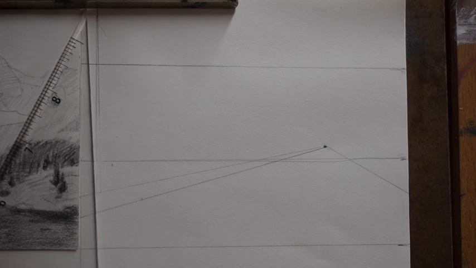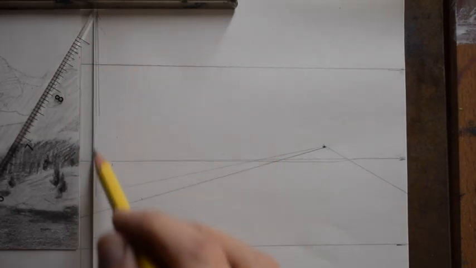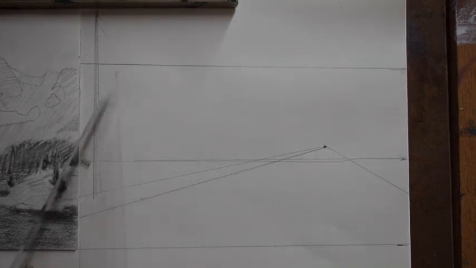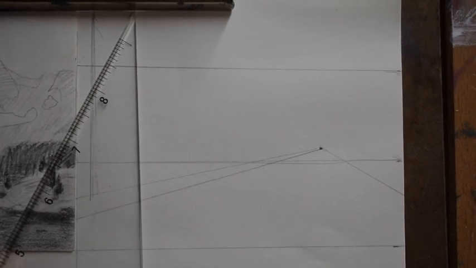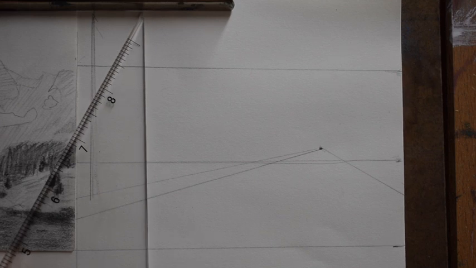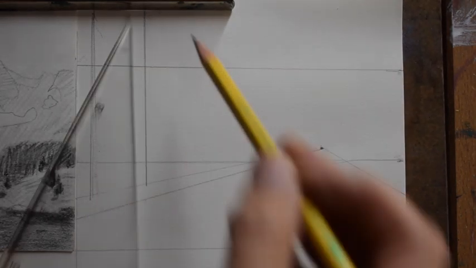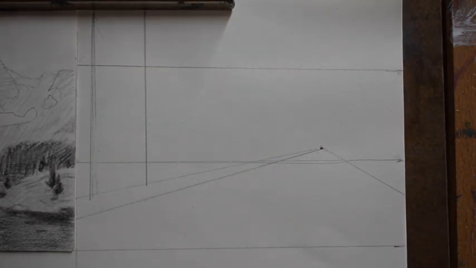And these buildings do that thing that I was describing that helps to show space, and that is overlap. So one building's overlapping in front of another, similar to what you would see if you're looking down a street. So I'm going to be getting another vertical line parallel to that first one.